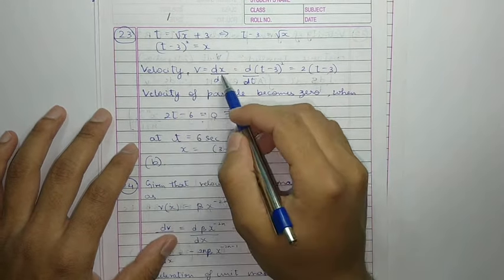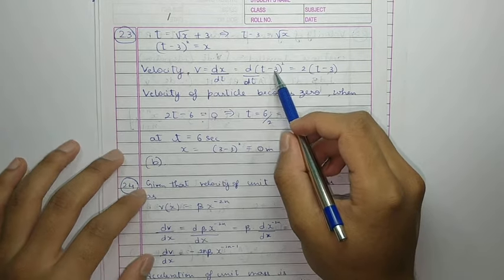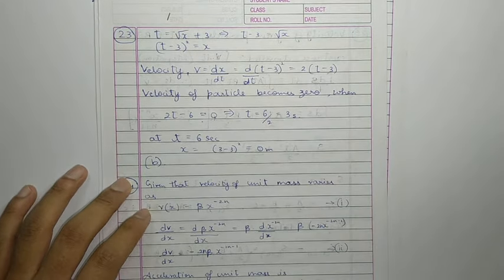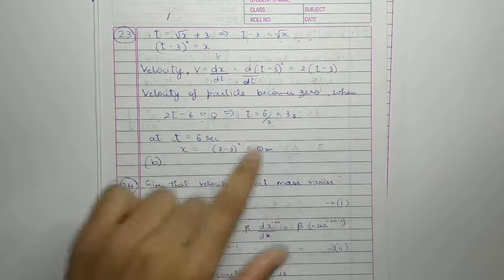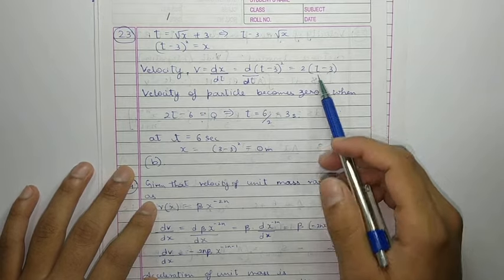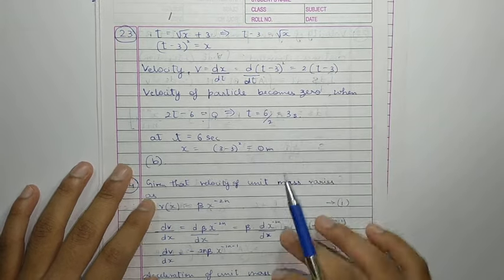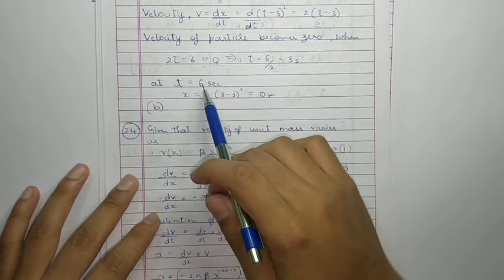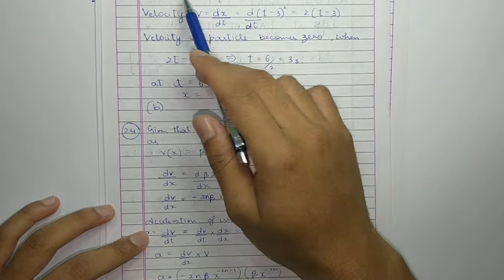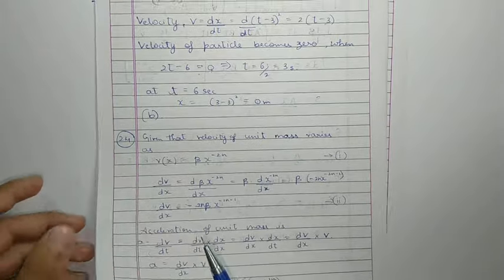Velocity v = dx/dt. So (t - 3)², if we differentiate, we get 2(t - 3). Velocity of the particle becomes 0 when 2t - 6 = 0. So therefore we get t = 3 seconds. At time t = 3 seconds, x = (3 - 3)² = 0. So therefore 23, option B.